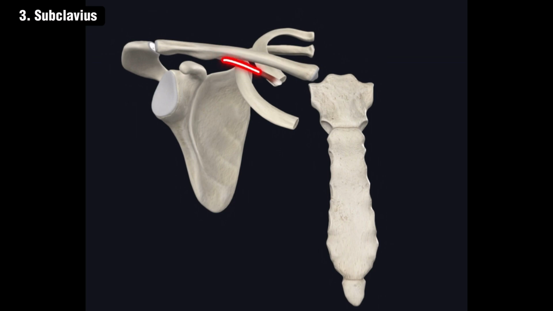So there's your subclavius muscle. The origin is the costochondral junction of the first rib, and the insertion is the subclavius groove. The subclavius is a stabilizing muscle. That is, it steadies the movement associated with the shoulder. So while moving your shoulder, the act of stabilizing the various movements is done by the subclavius muscle.